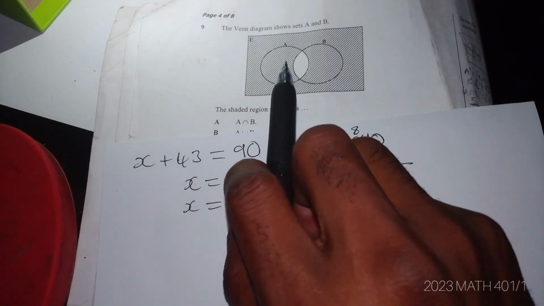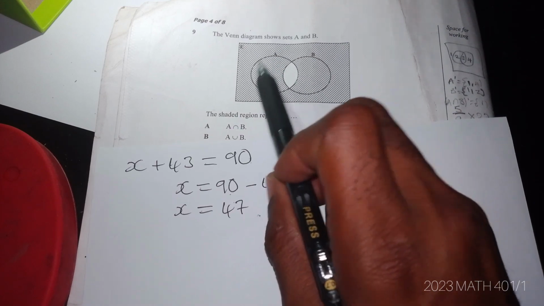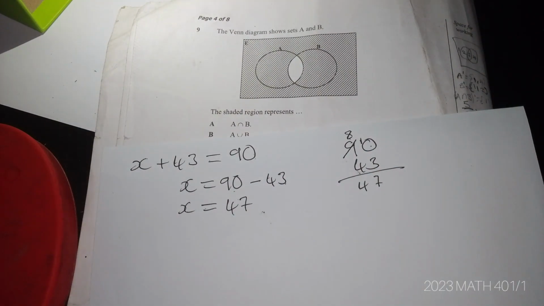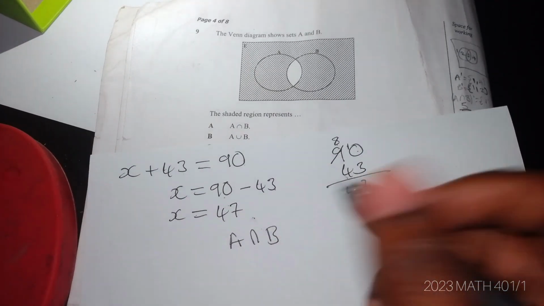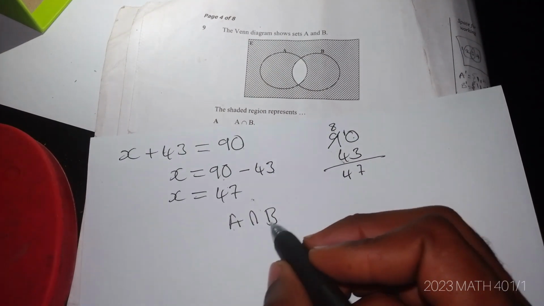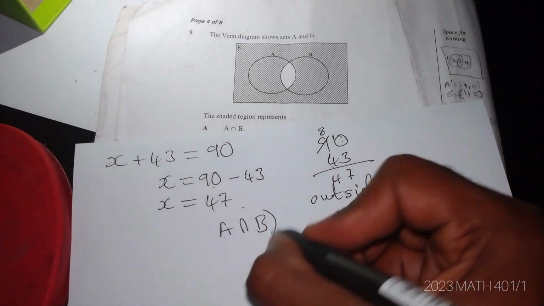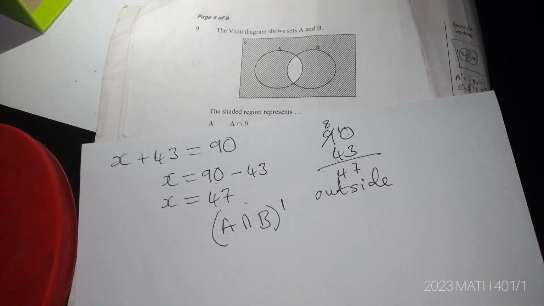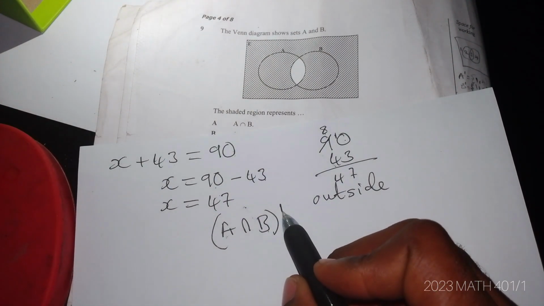So as you can see, everything has been shaded except for the intersection of A and B. So this tells you that you're dealing with A intersection B, and then outside. So you're dealing with elements outside A intersection B. The word outside in mathematics is complement. So we are talking about A intersection B complement.